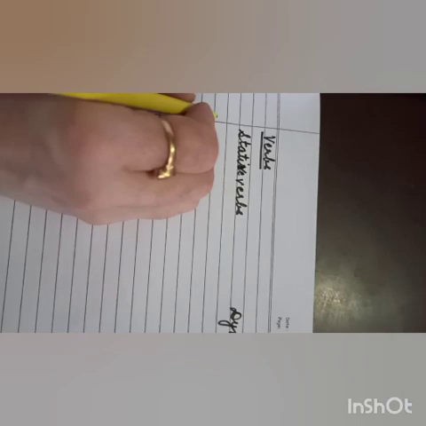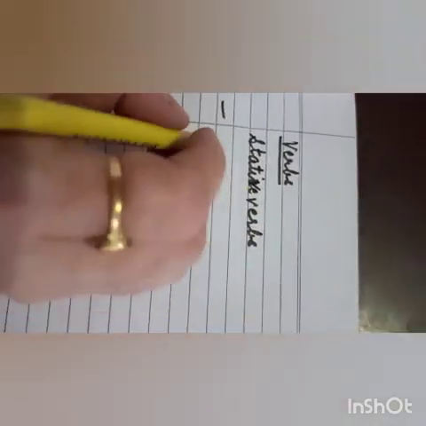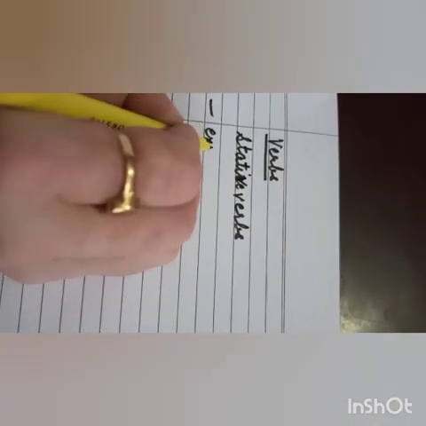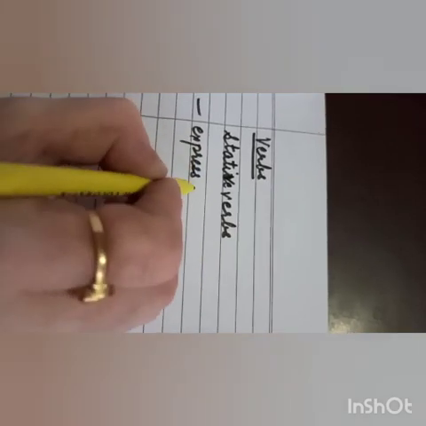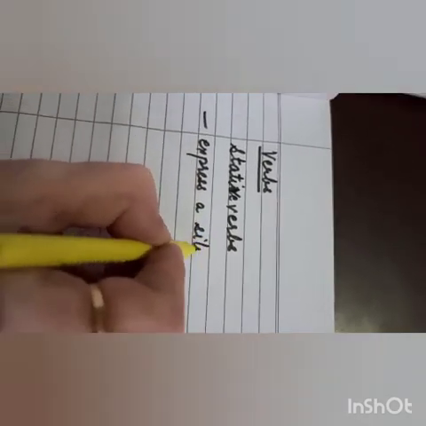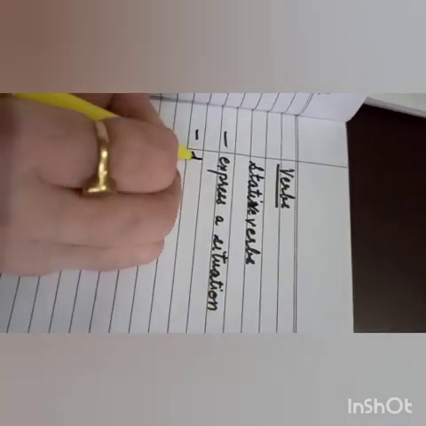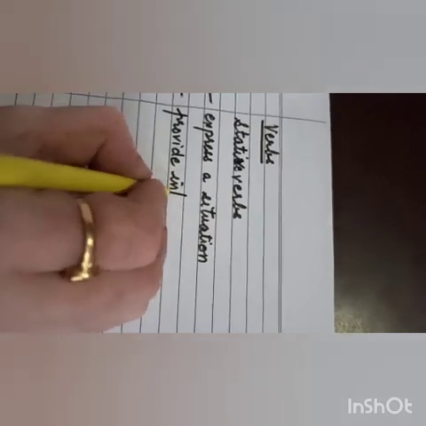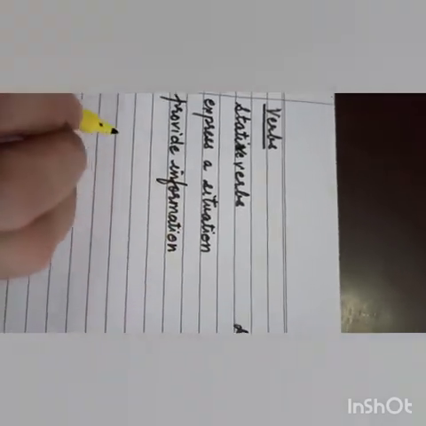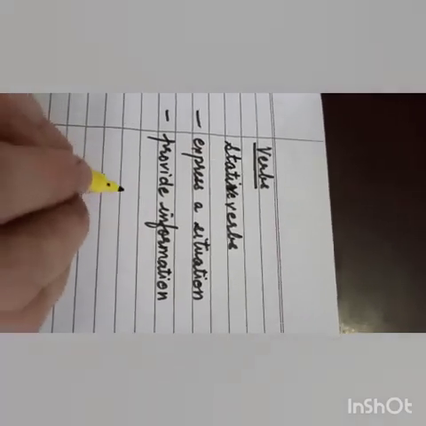Right? Now what are these? I'll tell you. Now stative verbs express, please note it down, they express a situation. Okay? They provide information. Let me give you an example.